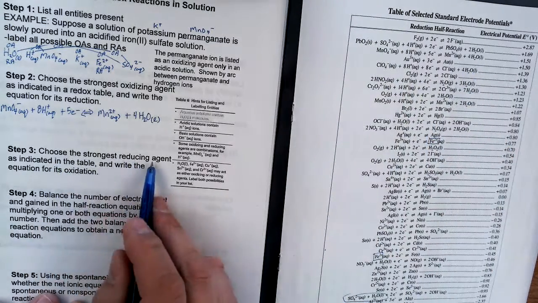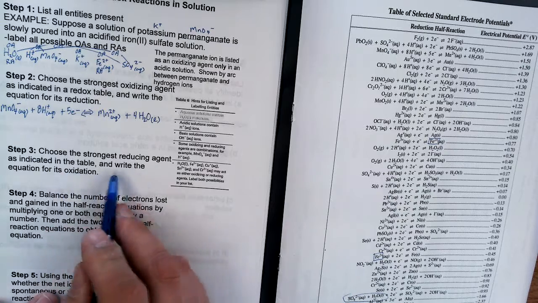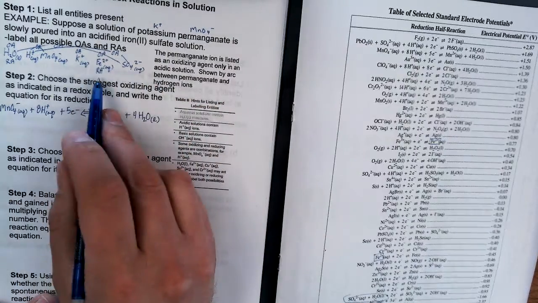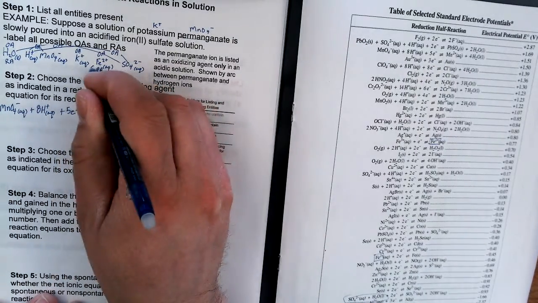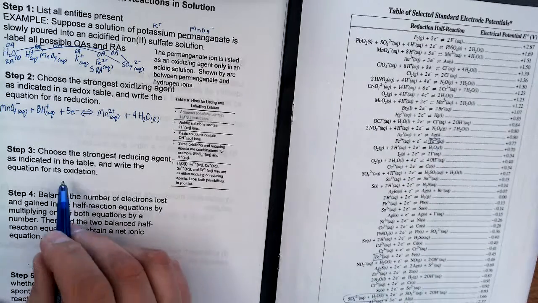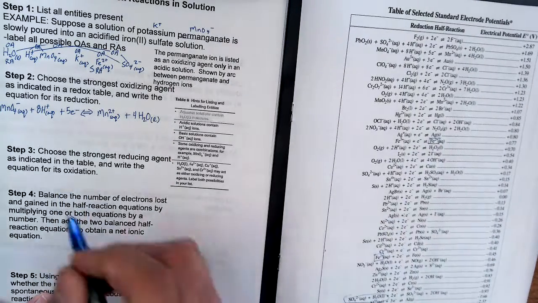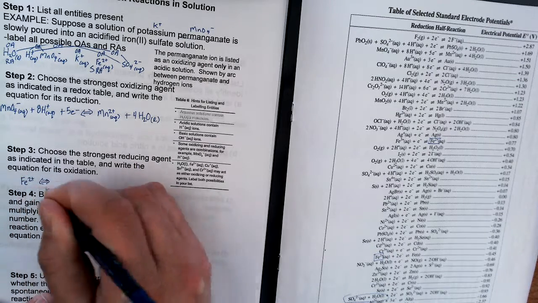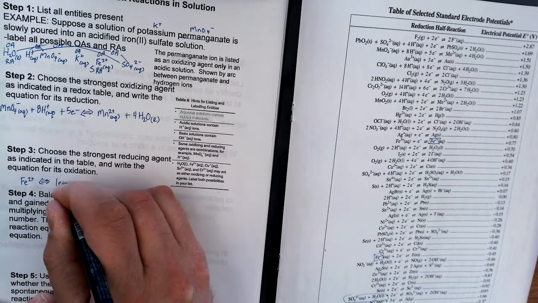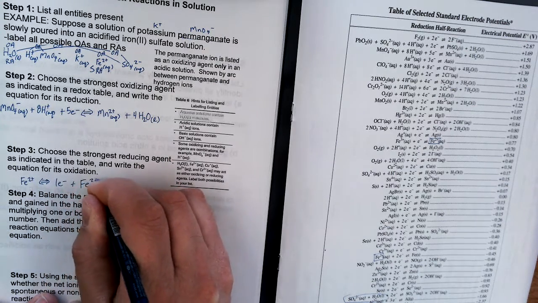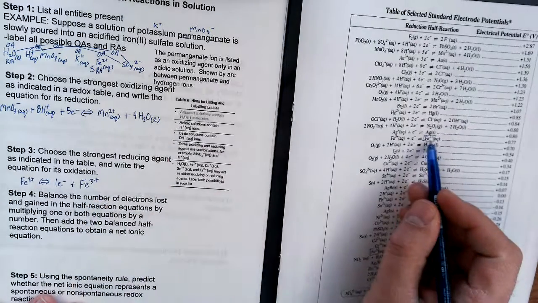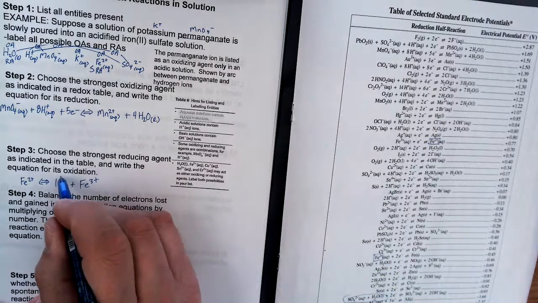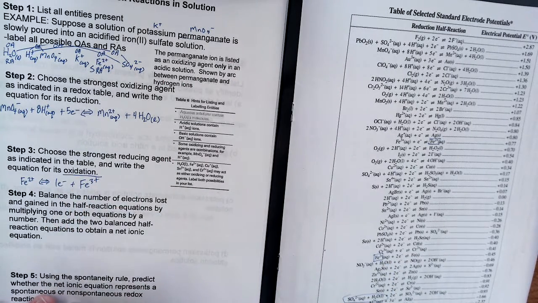Then we choose our strongest reducing agent and write its equation for oxidation. If we look, we only have 2 reducing agents. Our strongest one is going to be our iron 2. We write down its oxidation, so we flip this one. We get Fe2 plus, and they all have the double arrows, producing 1 electron plus Fe3 plus. It's really important that we take the one where Fe2 plus is a reducing agent, not where it's an oxidizing agent.